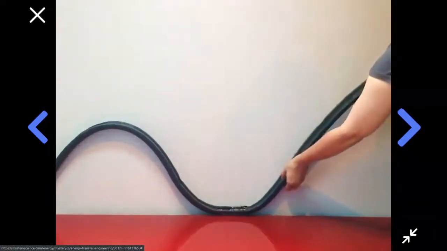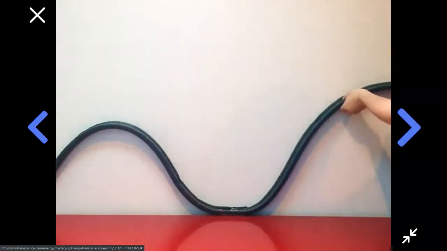Ooh, it makes it. Now, it made it over that hill. That's not surprising, we knew that would happen, right? But what if the second hill is higher than the first hill? Like this.